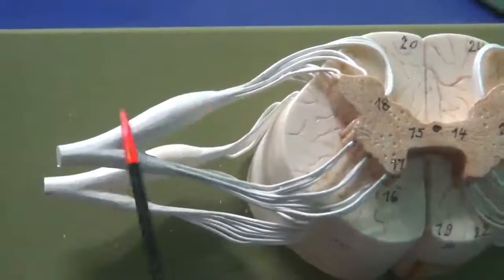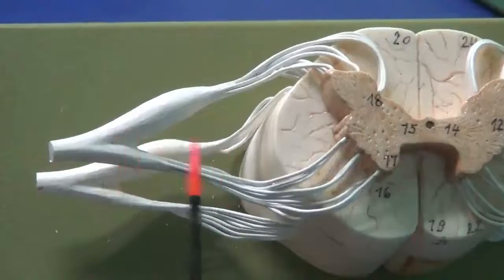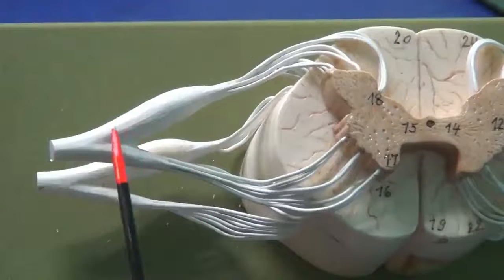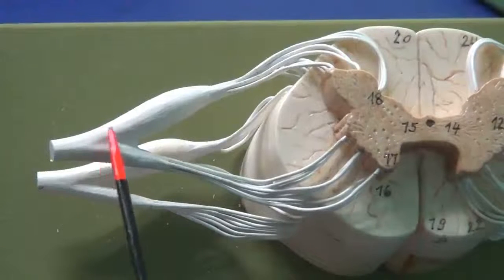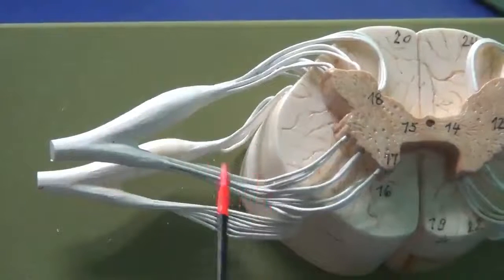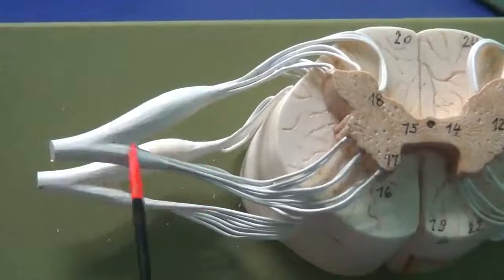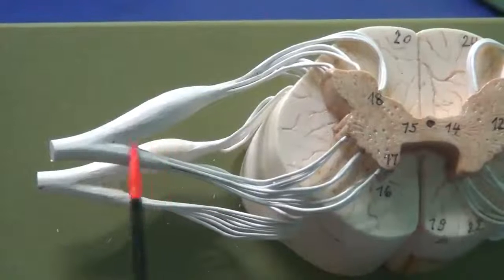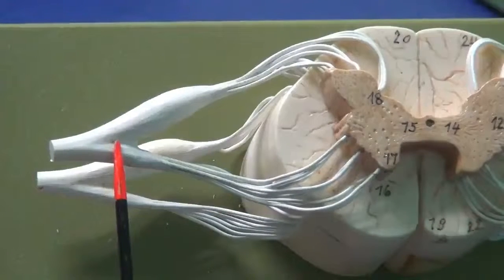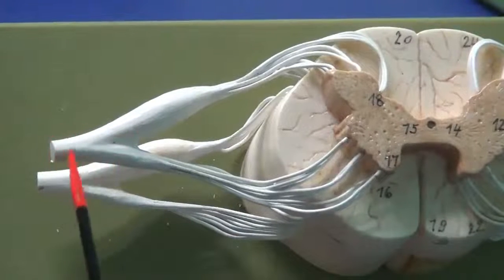Here is the posterior root ganglion, also called dorsal root ganglion. Okay. And here is the posterior root or dorsal root of spinal nerve. Here is the anterior rootlet or ventral rootlet that unites to form the anterior root or ventral root of spinal nerve. And the ventral root and dorsal root of spinal nerve will unite to form the spinal nerve.